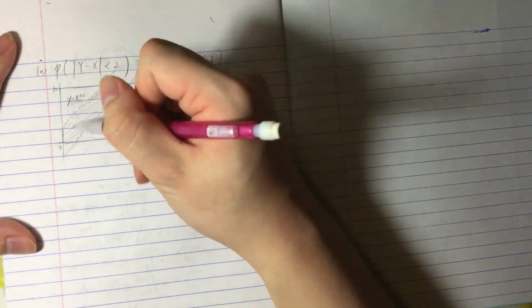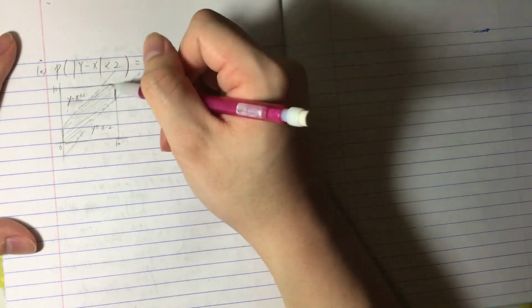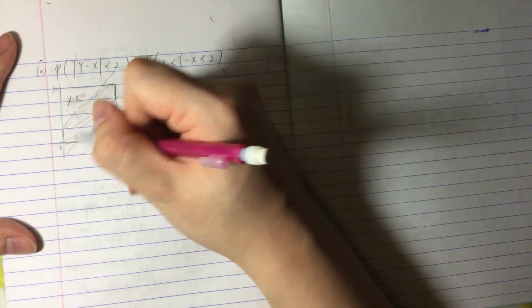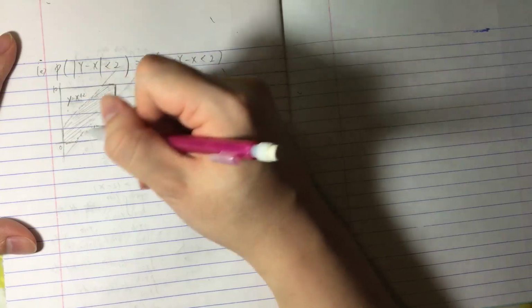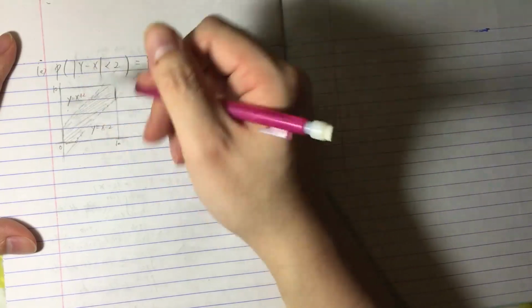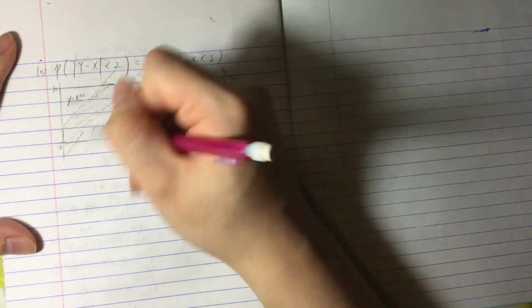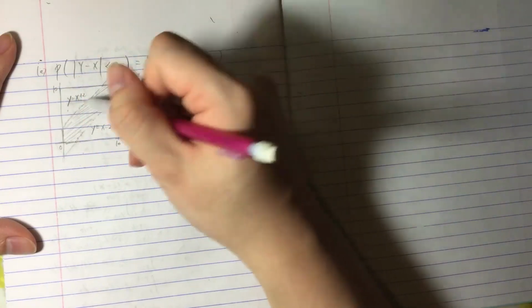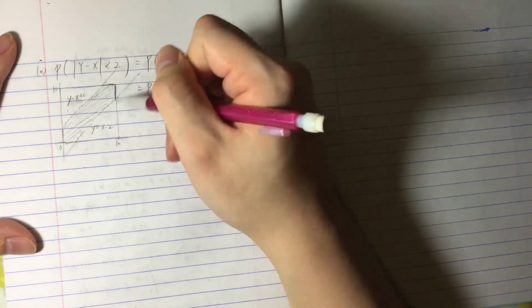For this region, we can tell the upper curve and lower curve. In this region here, that's an upper curve, that's a lower curve. And same thing for left side and right side curve. In this region here, that's a left side curve, that's a right side curve.